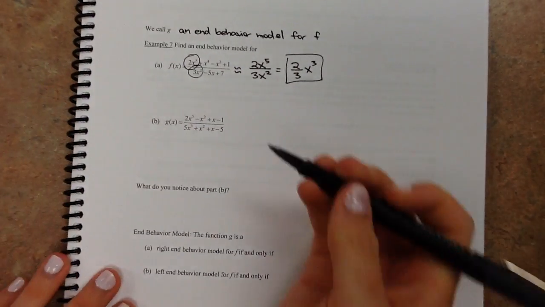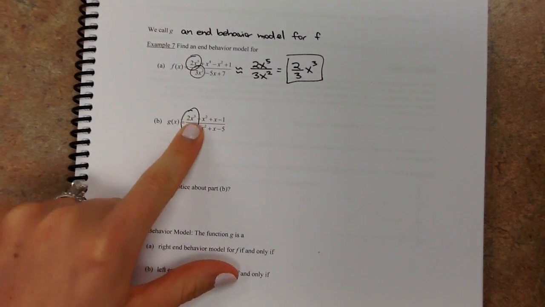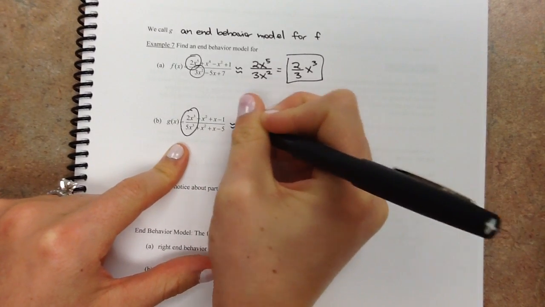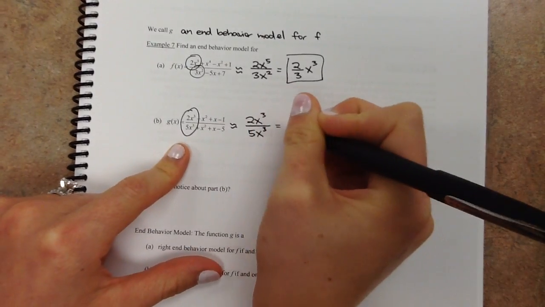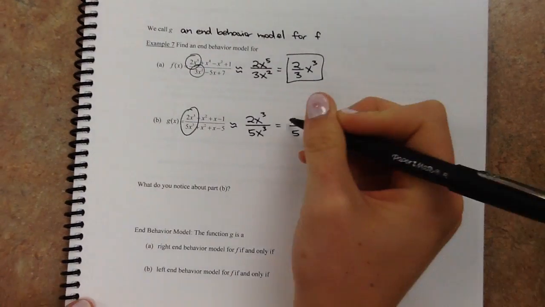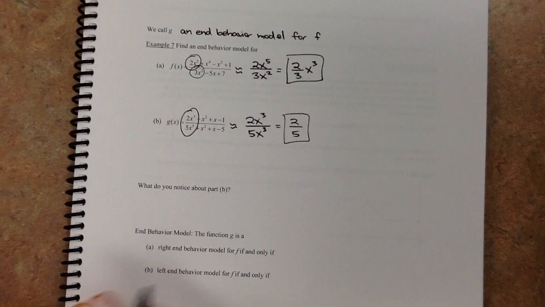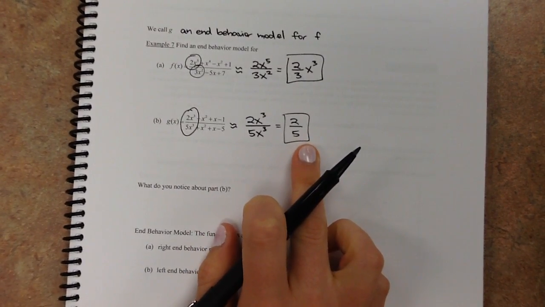We're going to do the same thing here. Look at the larger two. And notice these have the exact same power. So the numerator behaves like 2x cubed. The denominator behaves like 5x cubed, which means overall it's going to act like 2/5. So this is just a number, not a function, just a number, which is a horizontal line, also known as a horizontal asymptote.